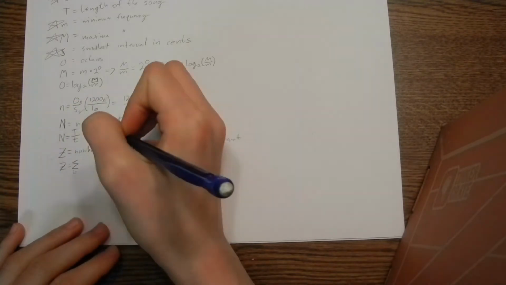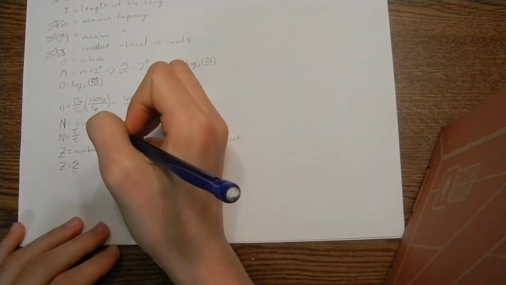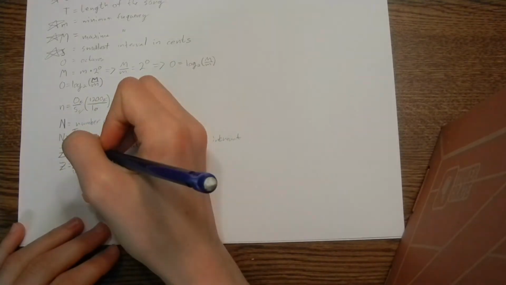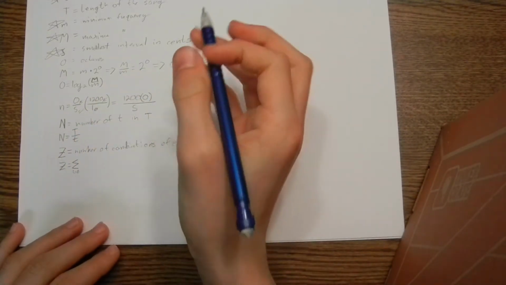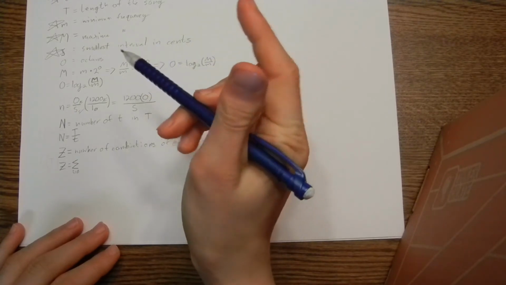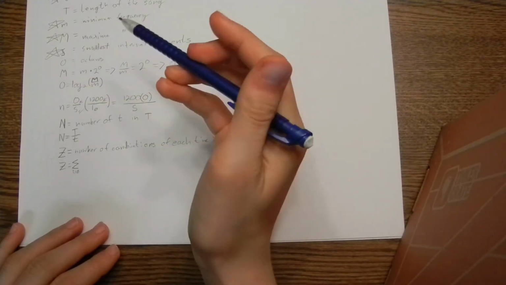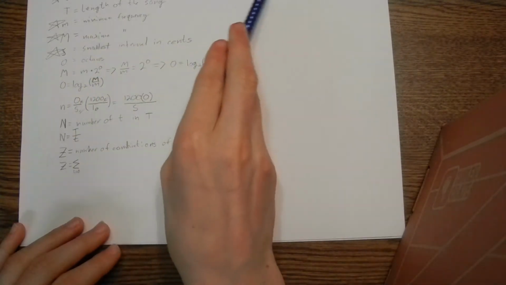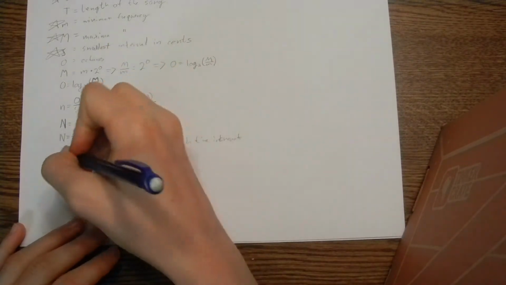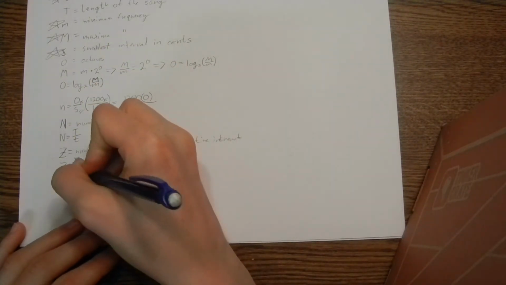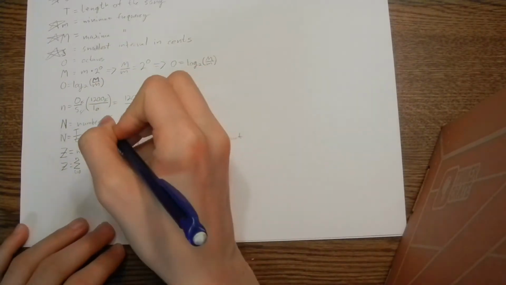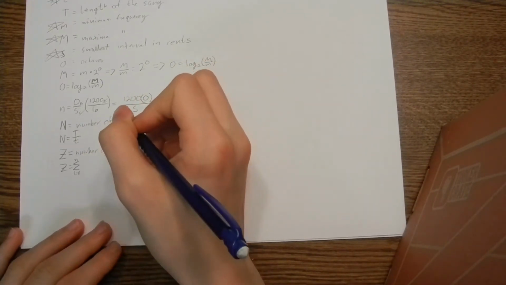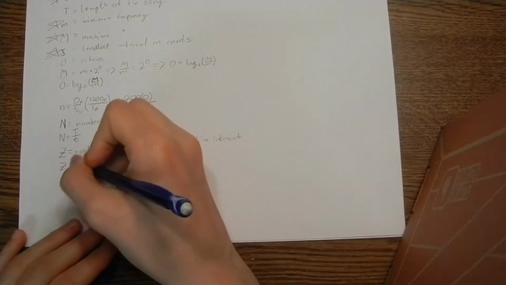From i equals 0 to i equals... what did I define n as? The number of notes the human ear can distinguish. Yes, I did. Up until n. From i equals naught. Oh geez, okay. So this is the sum of all of that.